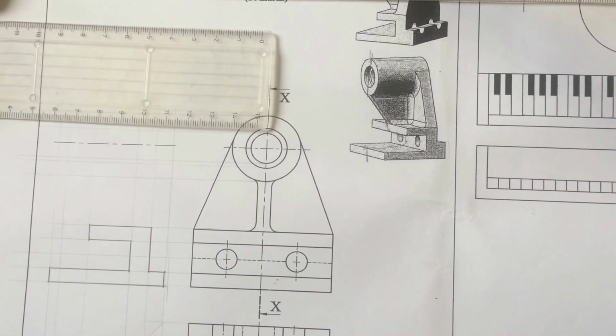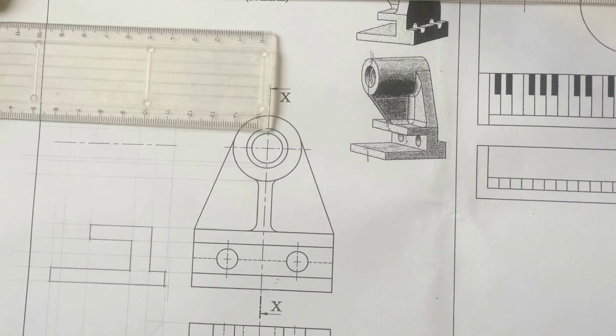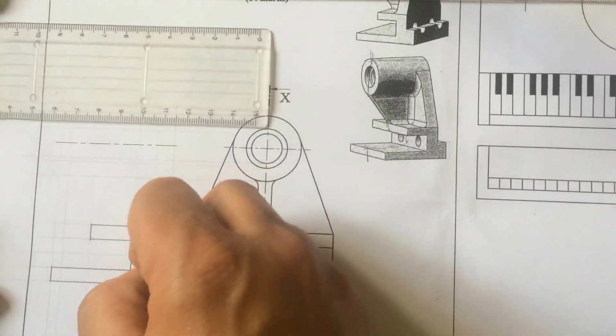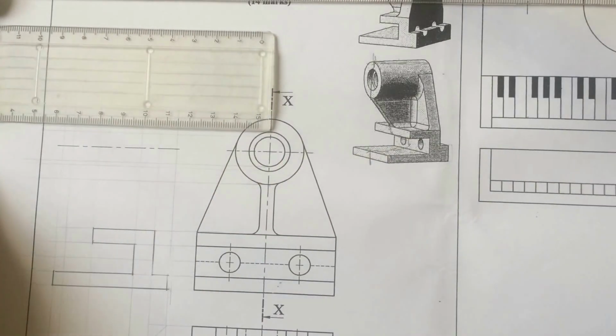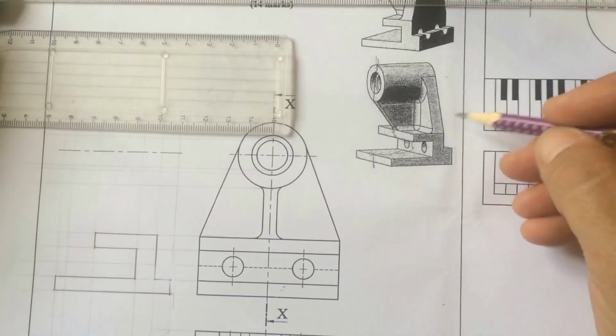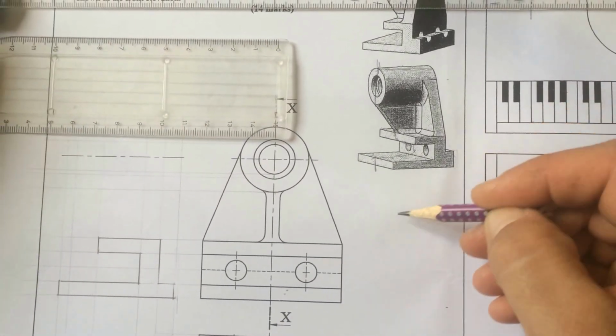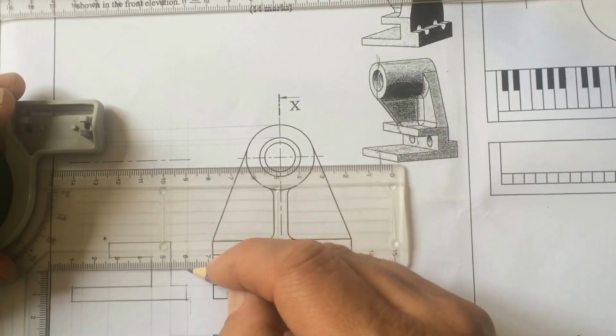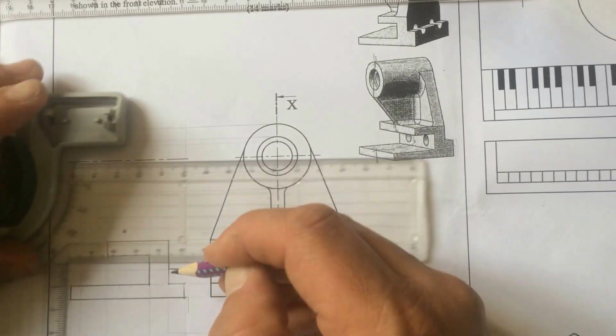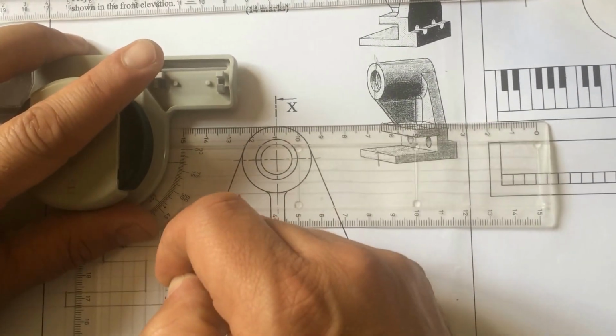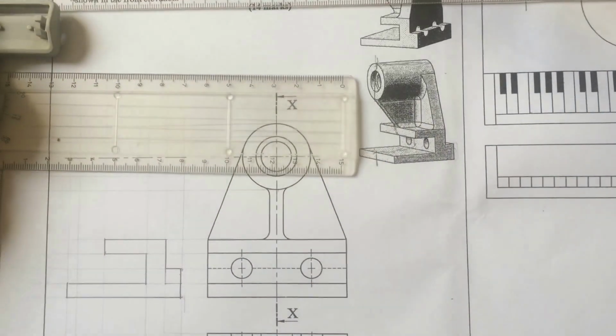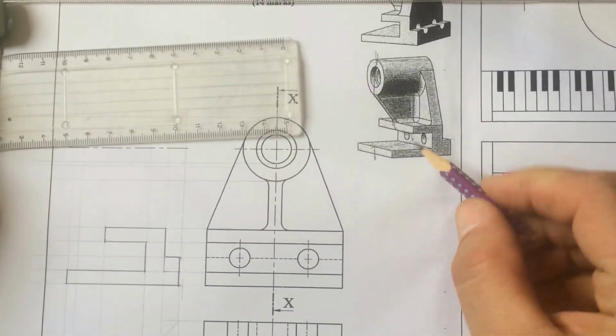I need to rub that off because I've darkened by mistake the wrong line, because this part is a bit higher than the front part. So that's a profile of the base part.